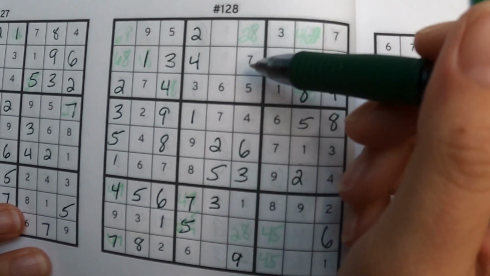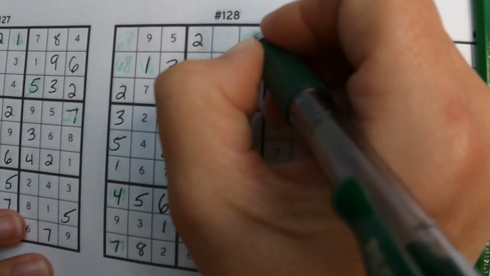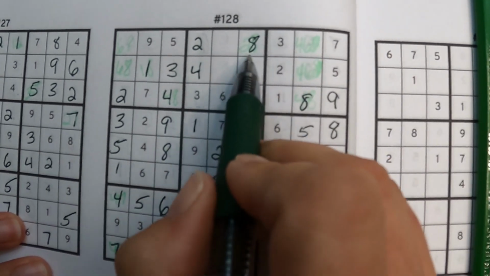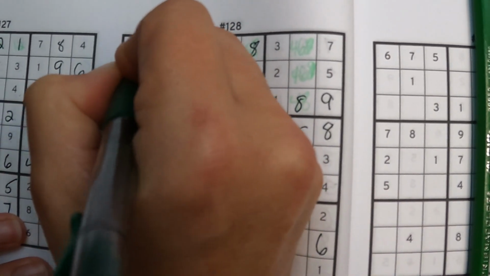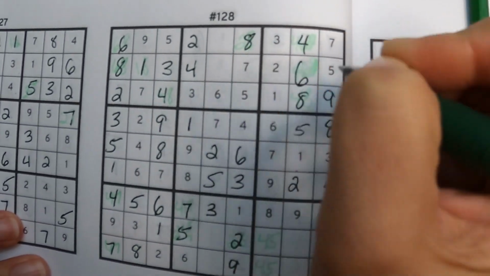Alright. If we work on this box, then this 2 would make this our 8 and 2. And that 8 makes this our 6 and 8. And that 6 makes this our 4 and 6.